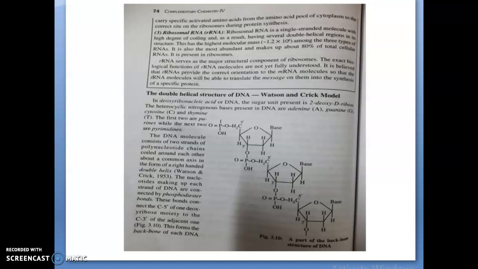The C1 of each sugar unit points inward towards the axis of the helix. This first carbon of each sugar moiety is connected to the base unit.